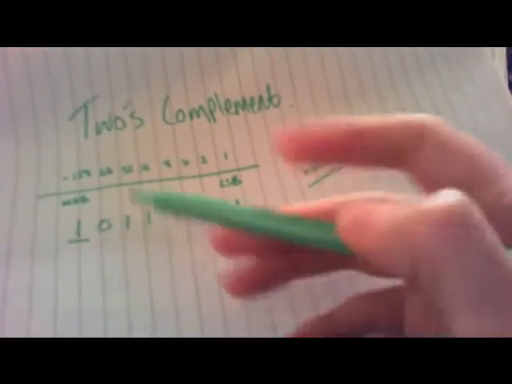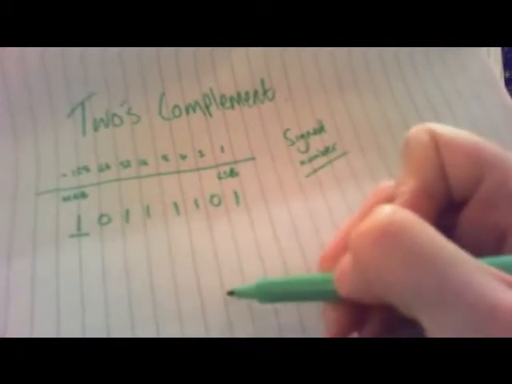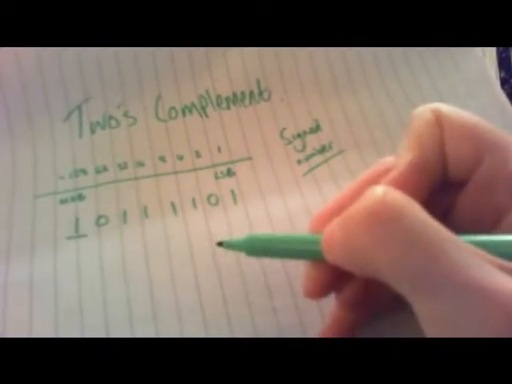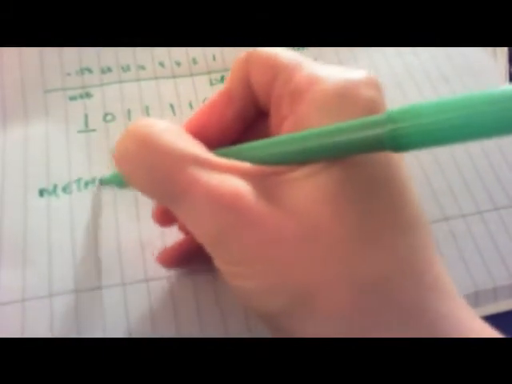So how could we work out what this number is? Now there's two methods, and I'm going to show you both methods. Method 1 relies on you being good at maths, which, as you well know, I am not. But if you are, then this method would work perfectly well for you.